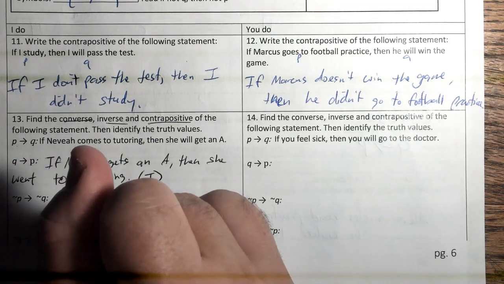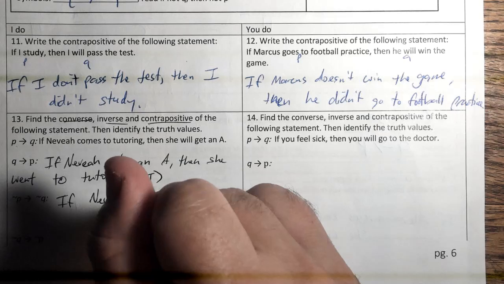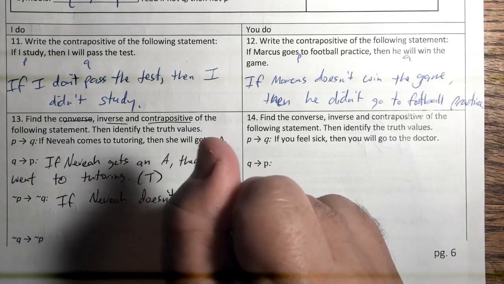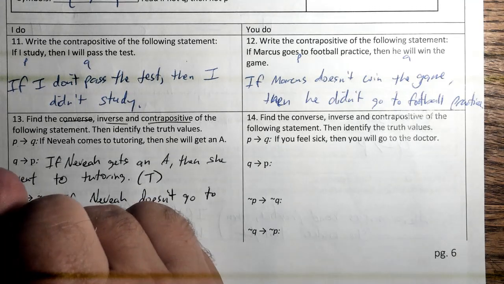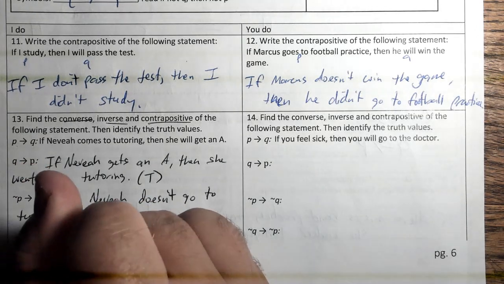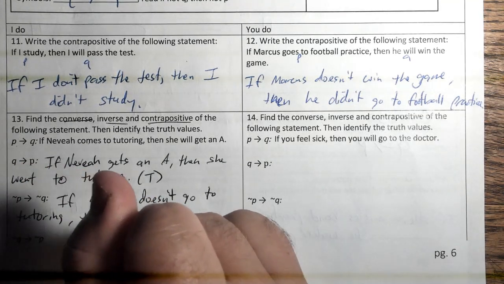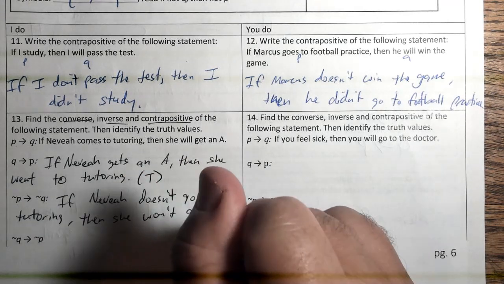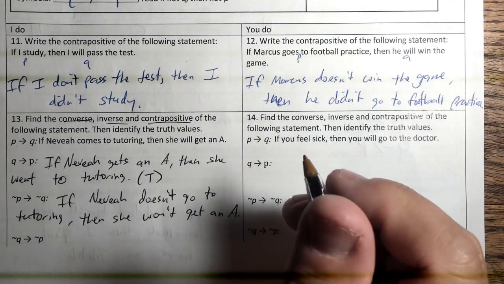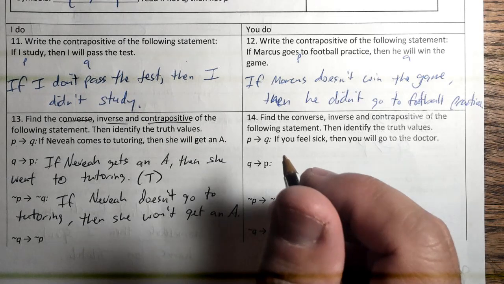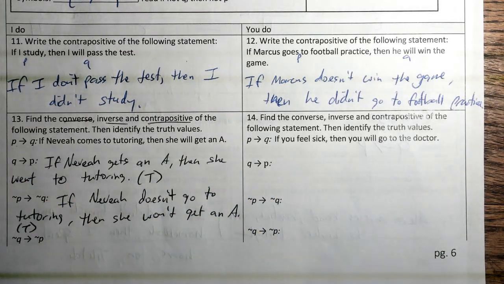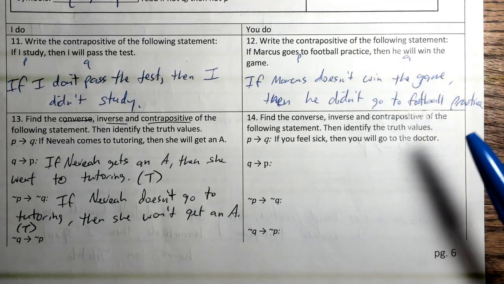Not P, not Q. If Nevaeh doesn't go to tutoring, then she won't get an A. It's also true. Should have swapped in between. I apologize.